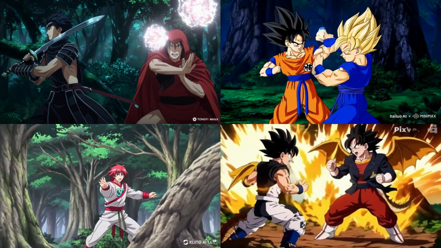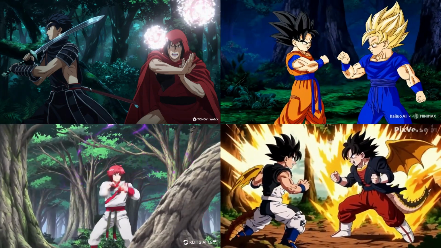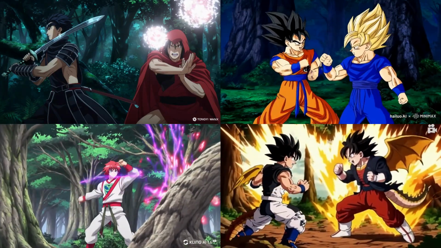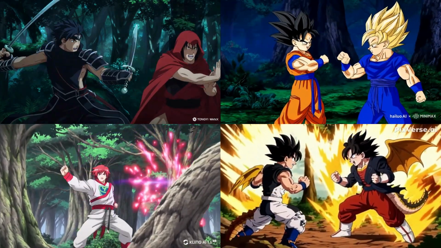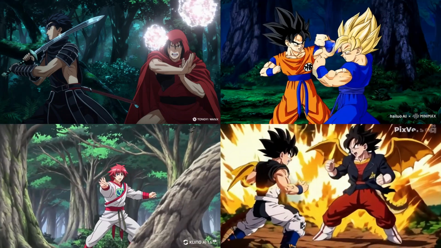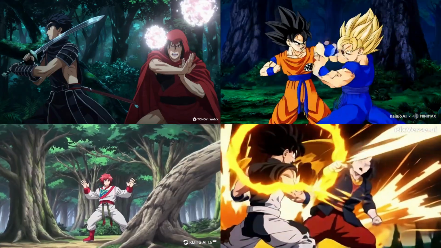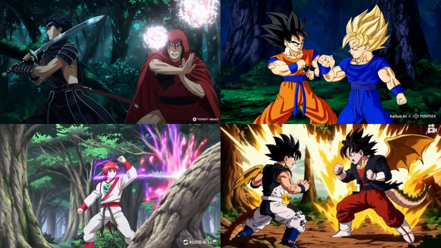Minimax's version stands out because it didn't censor my prompt and actually generated Dragon Ball Z style characters. The fighting looks a bit goofy, but the overall visuals are solid. This Kling video was generated in professional mode, but unfortunately it didn't follow the prompt. One of the characters is completely missing.